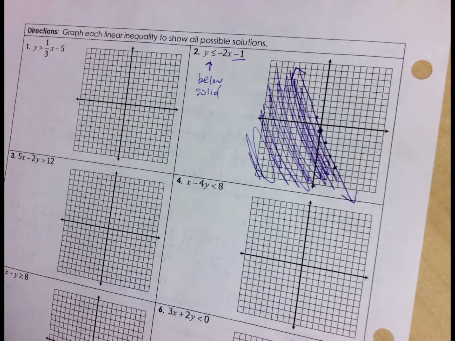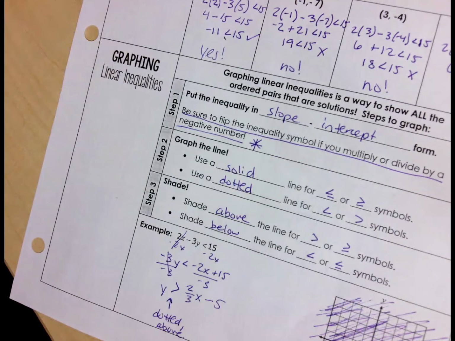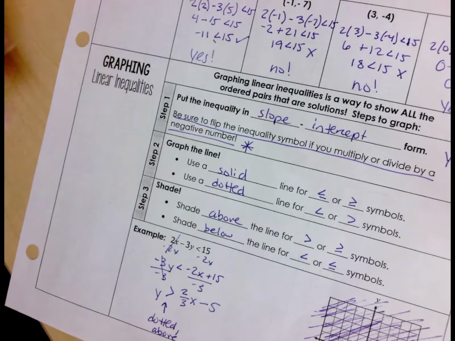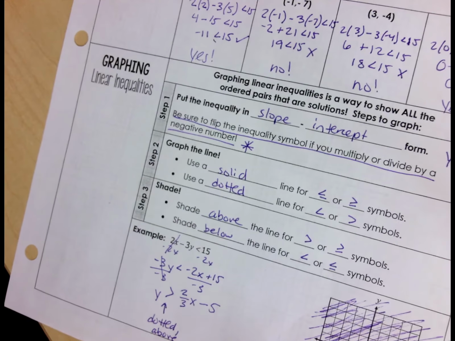Don't forget to put it in slope-intercept form first, and then check your notes and make sure you're using those, okay? This right here is key. You need to make sure that you're using this set of notes every chance that you get, okay? If you have questions, let me know. If you need additional practice, let me know.